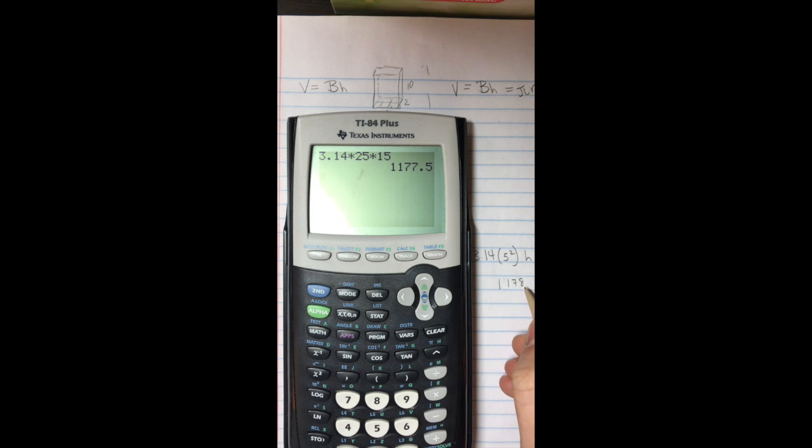1,178. I'm going to round to the nearest whole number. Okay, 1,178 feet cubed. All right, that is your examples.